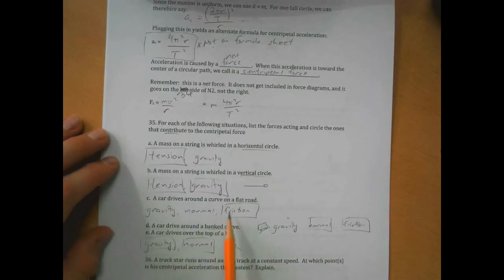And the point I wanted to make here is that all of the forces that we've learned about so far can contribute to the normal force in certain situations. This question is just getting at a particular point about centripetal acceleration.